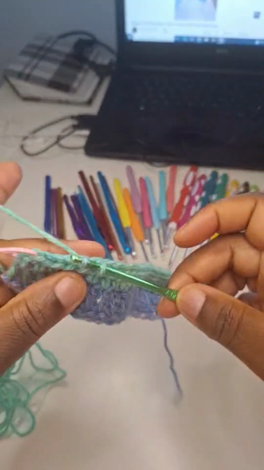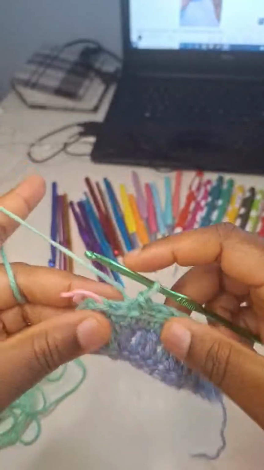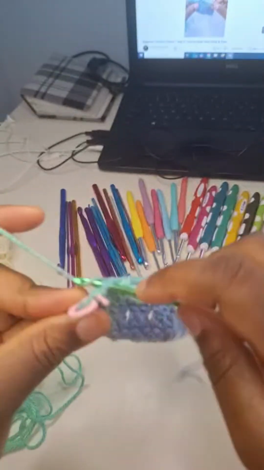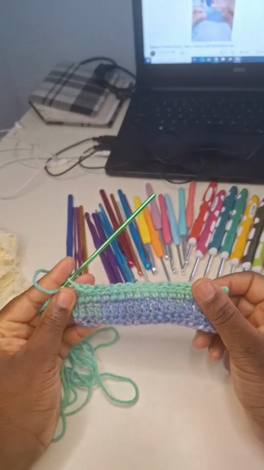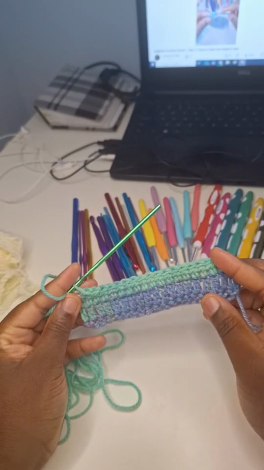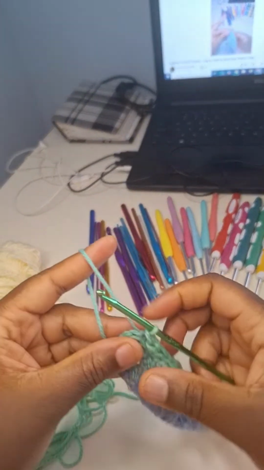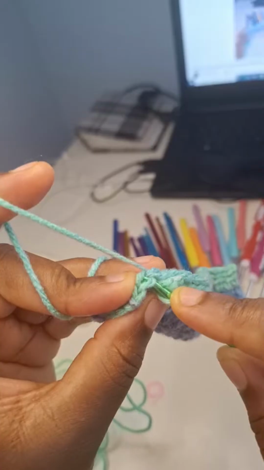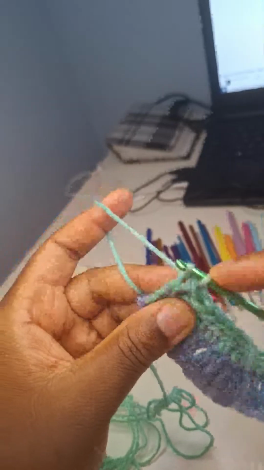Insert, yarn over, pull through. Insert, yarn over, and pull through. Now I'm in the last one. Right, now I'm going to be doing the last one here. Remove my stitch marker, and then we're going to insert into that stitch, making sure you're going through both loops, and yarn over, pull through, and pull through, like that.